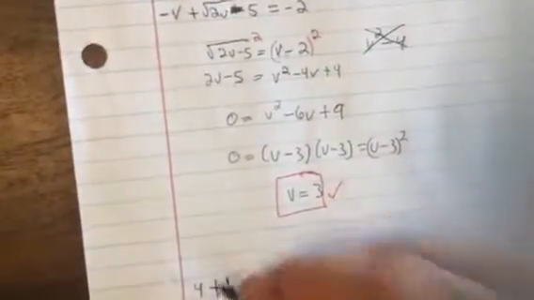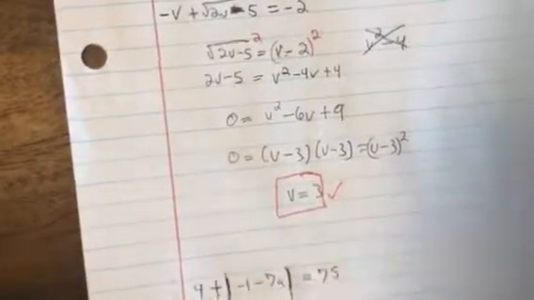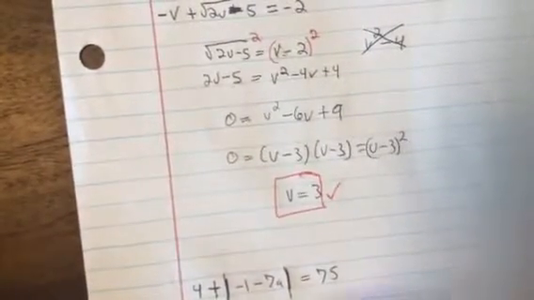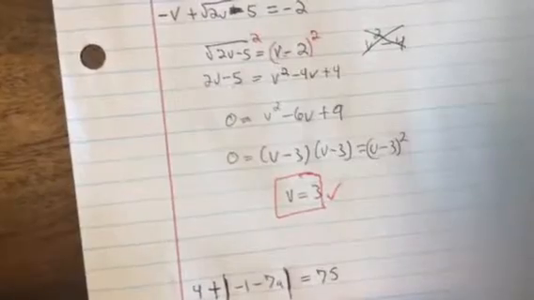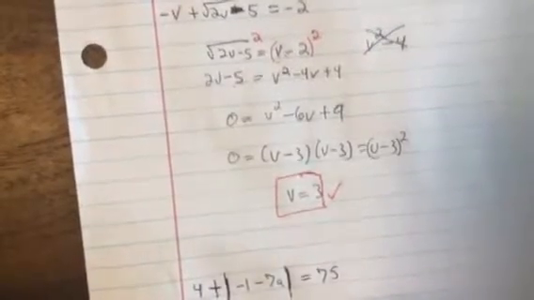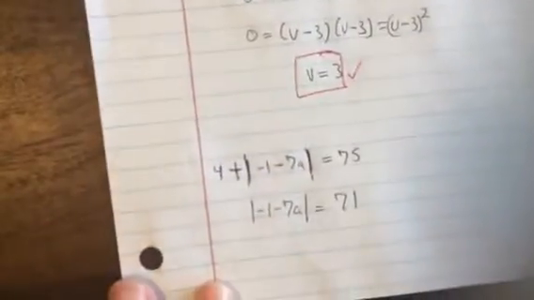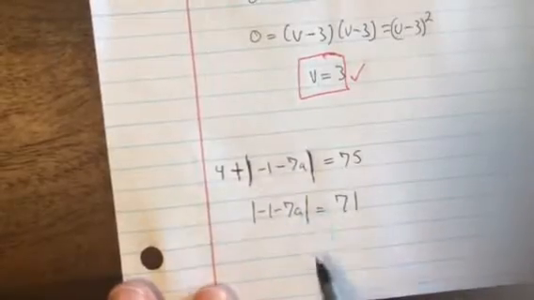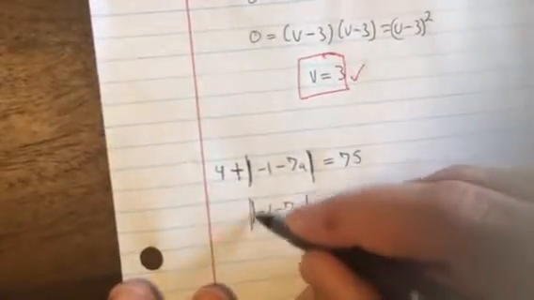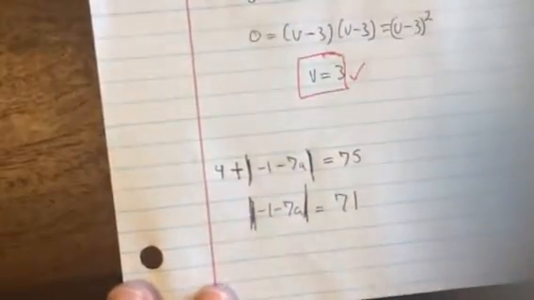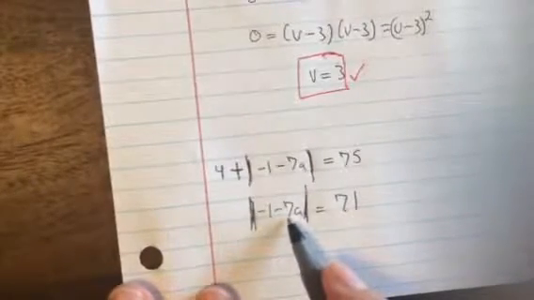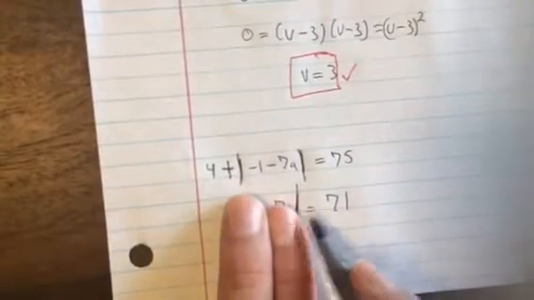All right, absolute value equations. In absolute value equations, the first step is to get the absolute value by itself. So we're going to subtract 4 on both sides to get the absolute value by itself. And then remember what absolute value does. It turns whatever's inside of it positive. So this is going to get turned positive no matter what.